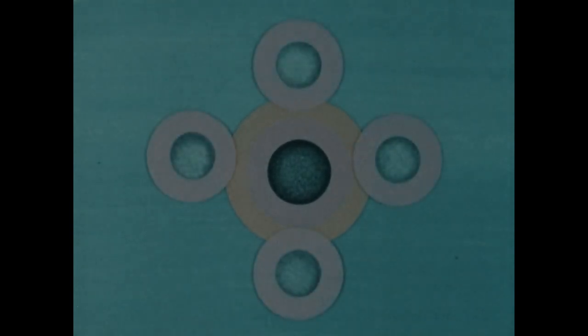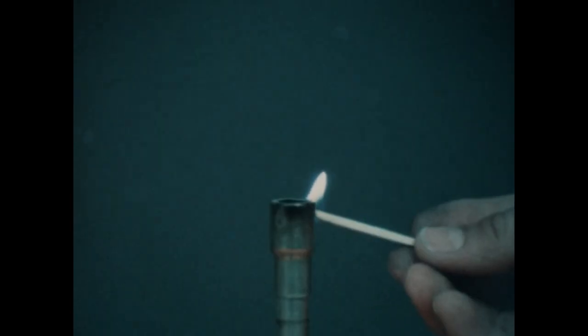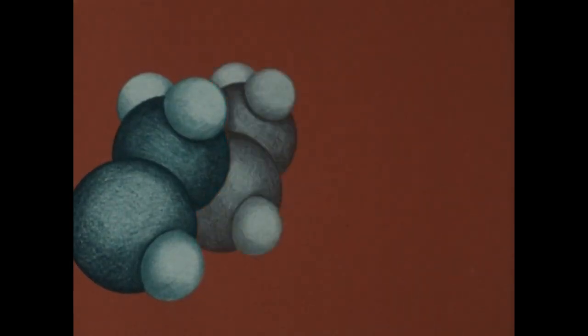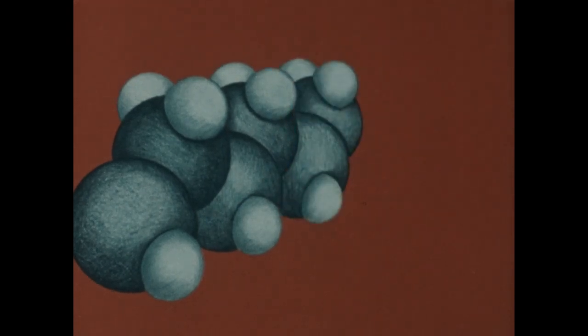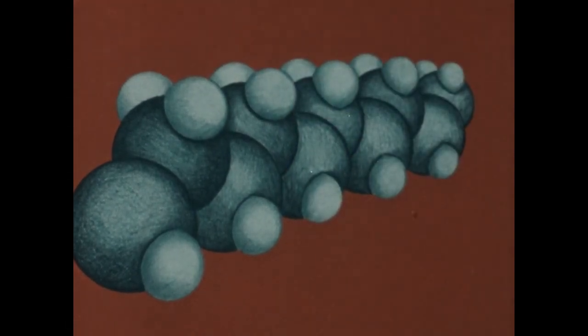Carbon atoms can form a maximum of 4 covalent bonds. So a carbon atom can bond covalently with 4 atoms of hydrogen. 4 pairs of electrons are shared, forming the familiar fuel, methane, natural gas. Carbon atoms can also bond with other carbon atoms to form chain-like molecules, making possible an immense number of variations.